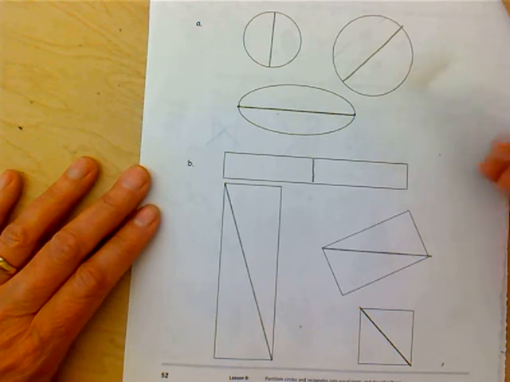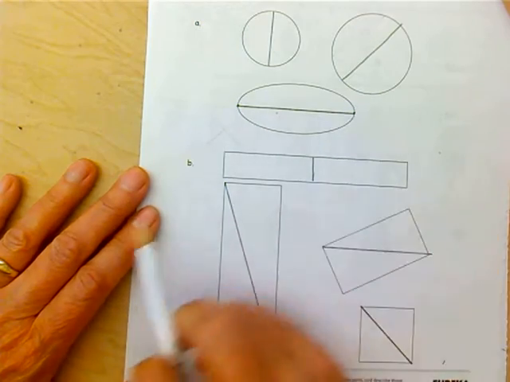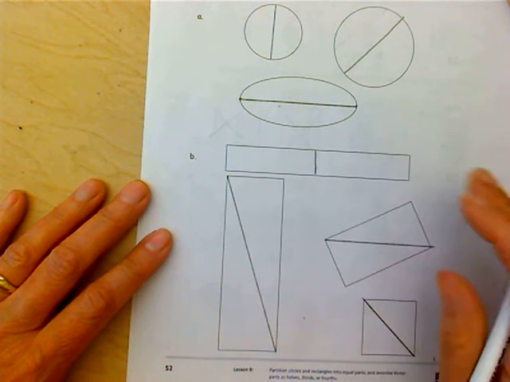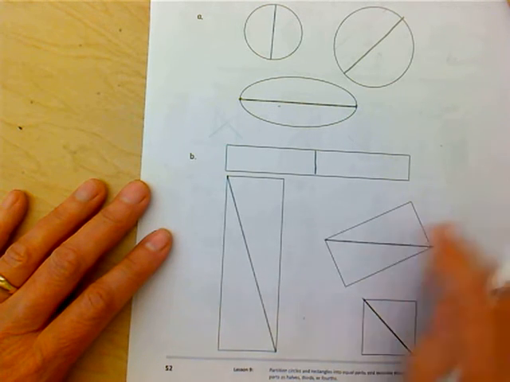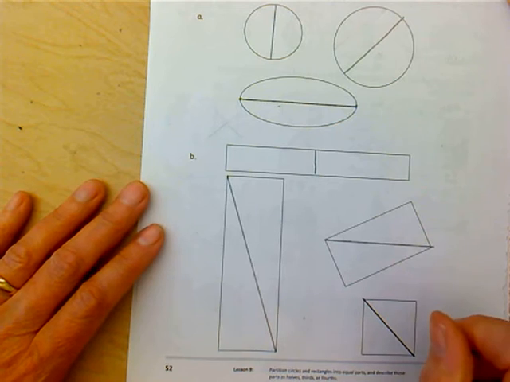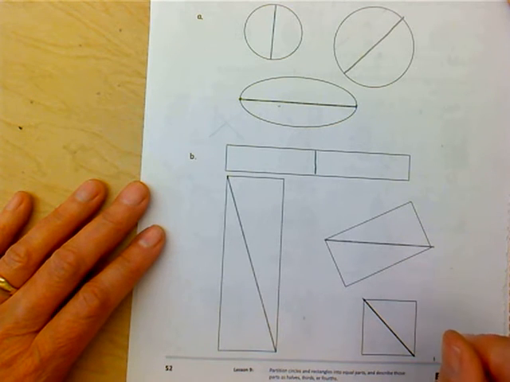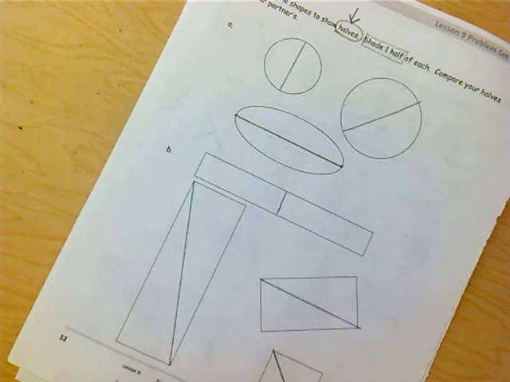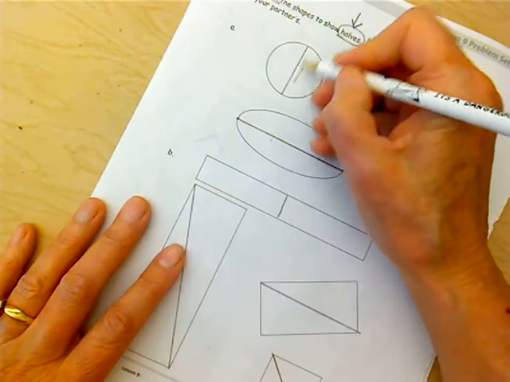Here's your oval. I divided mine this way, but you could have also divided it the other direction. Here's my rectangle divided into 2 equal shares or 2 equal halves. And oh, I was supposed to shade. I didn't do that. How about if I do that right now? So let's go ahead and shade this one.